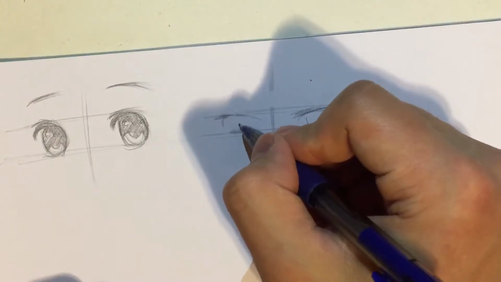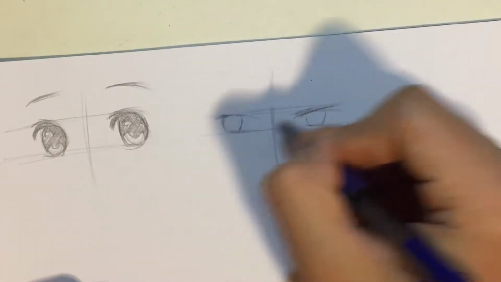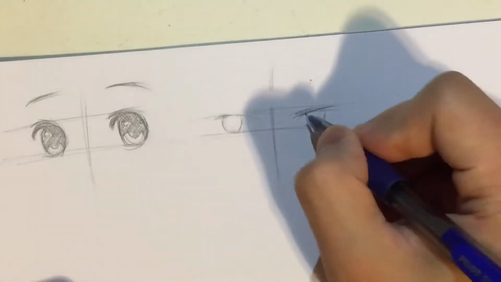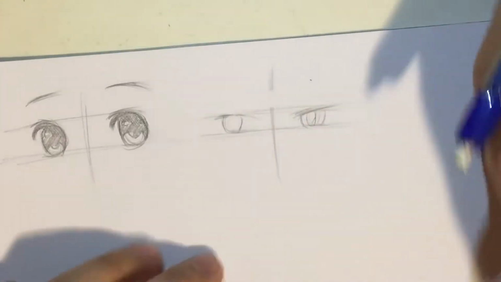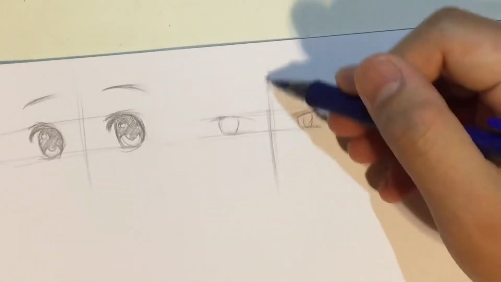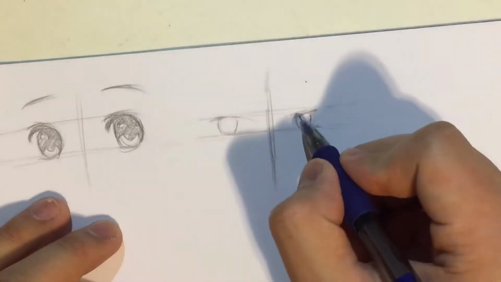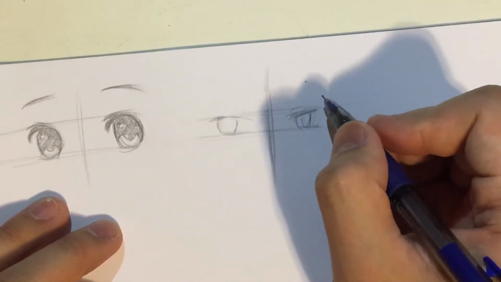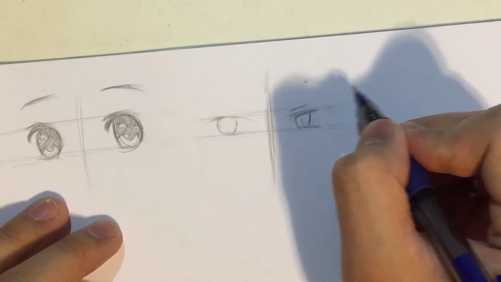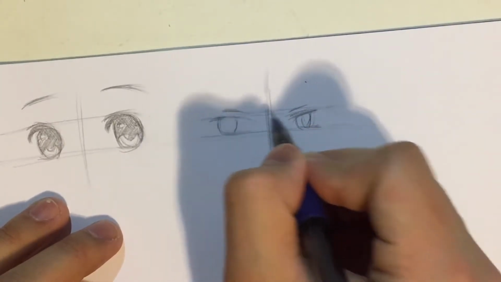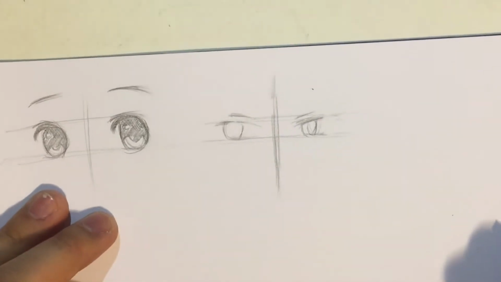And I'm just going to draw it so that it faces the other side, so that it looks at the same place. So this guy's looking a little bit to the left, and then his eyes are going to be looking at us. For the eyelid, it's just going to be lines that follow the line, and it's going to be like that. I don't really know, something like that.